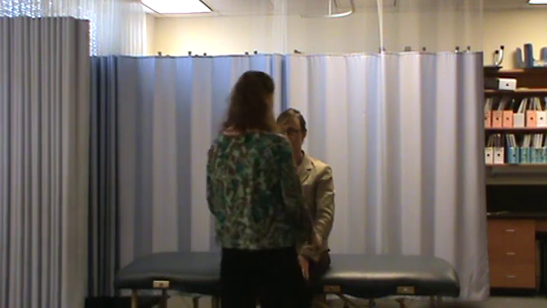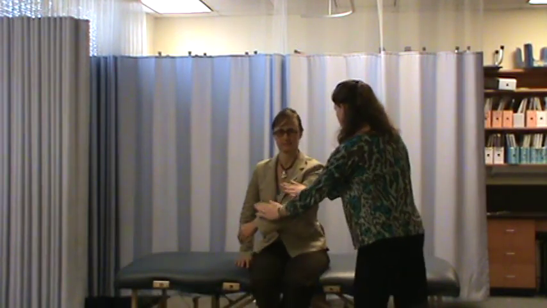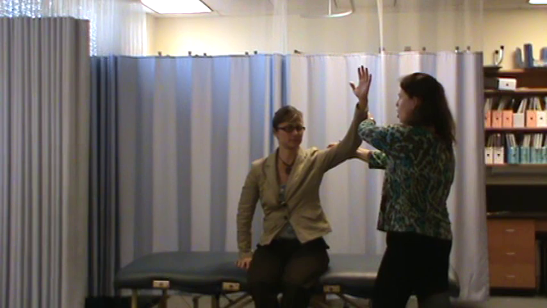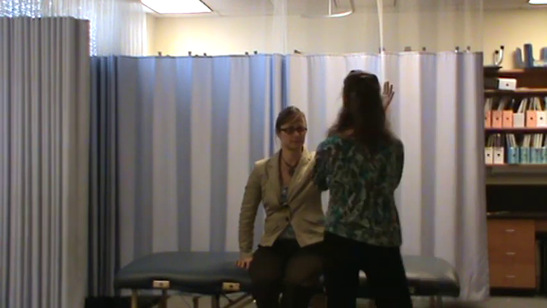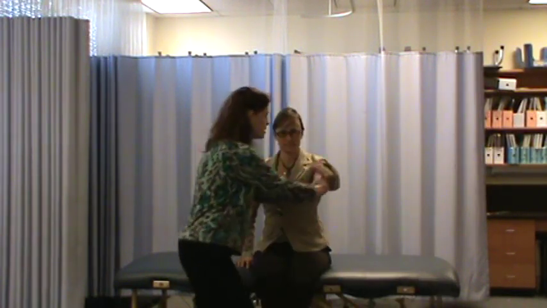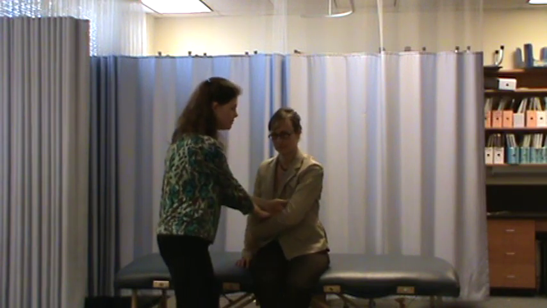Slow reversal hold is the same thing. However, this time at the end of the range, you add an isometric contraction to it, okay? So doing the same thing we did before, I want you to push against my hand, okay? I want you to hold it there, okay? Now we're going to come back down, push against my hand, and we're going to hold it there. Okay, so again, hold in PNF parlance always means an isometric contraction.